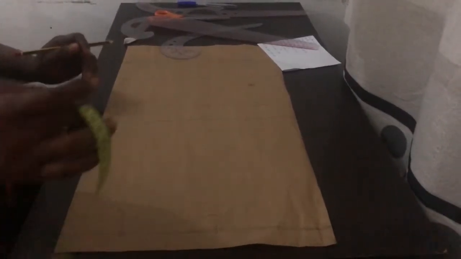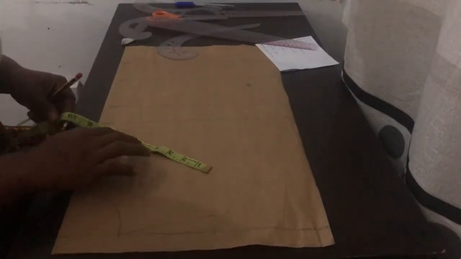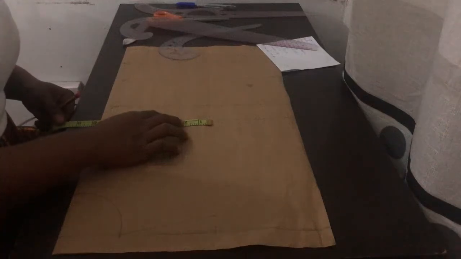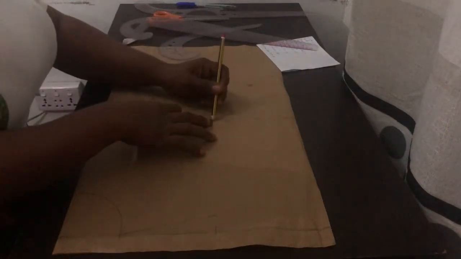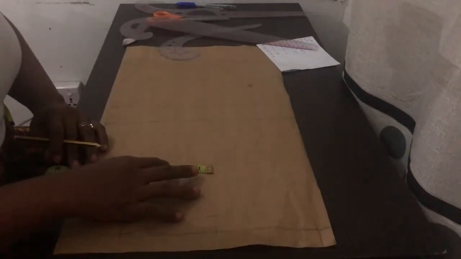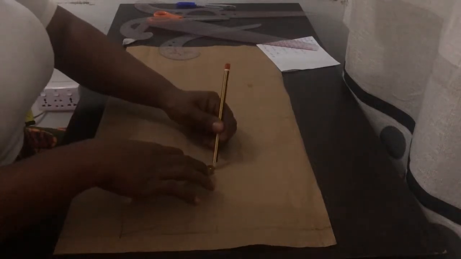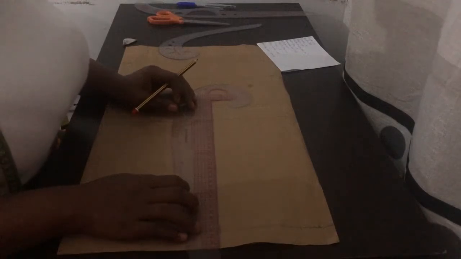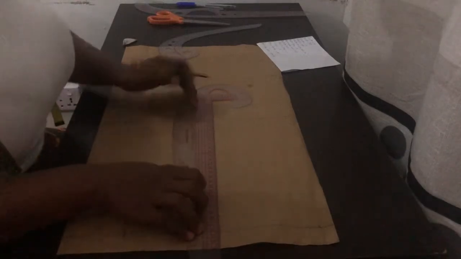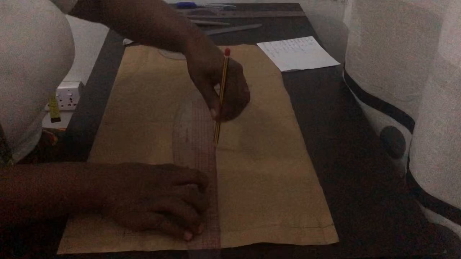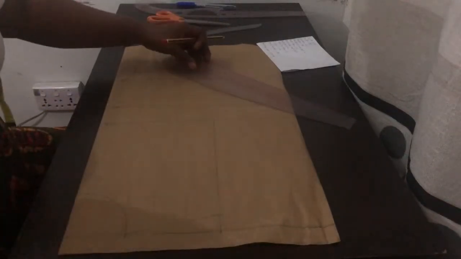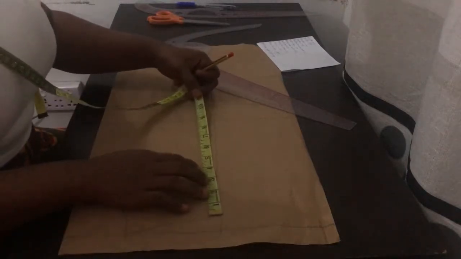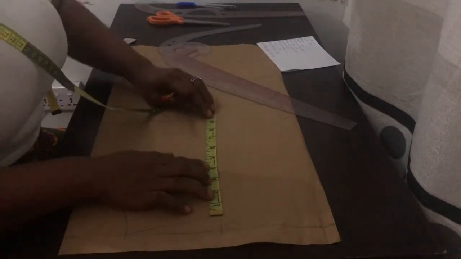So now the next thing we have to do is to bring down our shoulder length to this chest line, which is 7.5. Then you connect with a straight line like this. After connecting it, you divide the line into 2. We have 9.